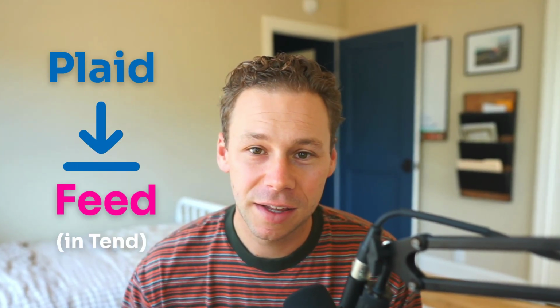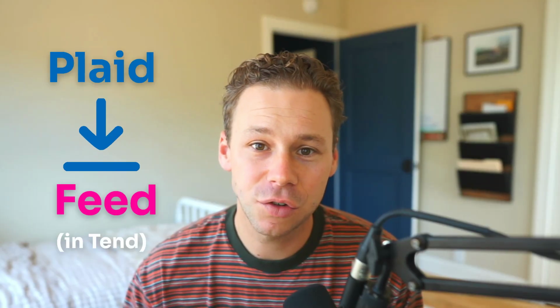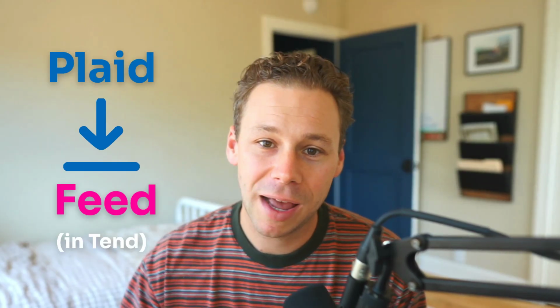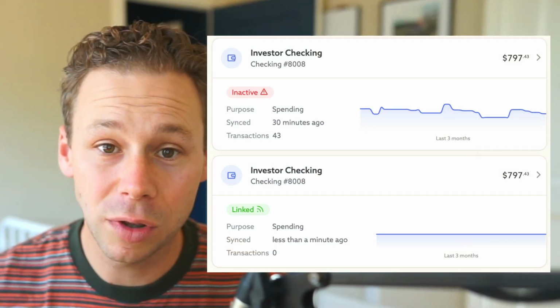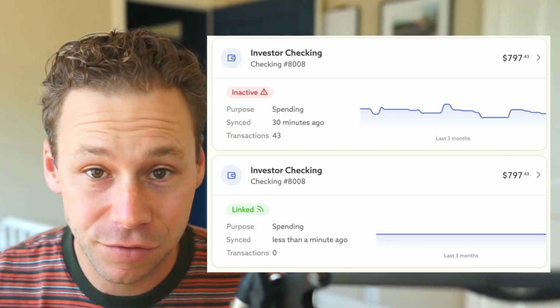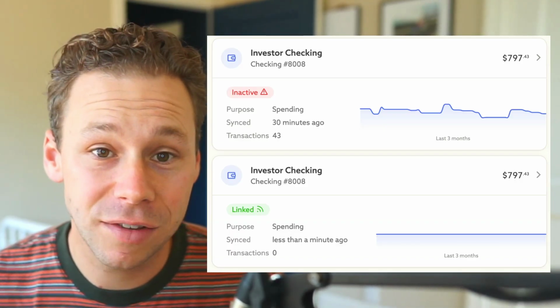Each account has a transaction feed. The transaction feed is your connection to Plaid. Plaid sends data to that feed ID. Each feed also has a date range that you can set, and only transactions that happened within that date range will appear in your Tend. So when Plaid changes the ID, the next time we sync, the new account will appear and it will have the active feed, and the old account will have its feed deactivated.